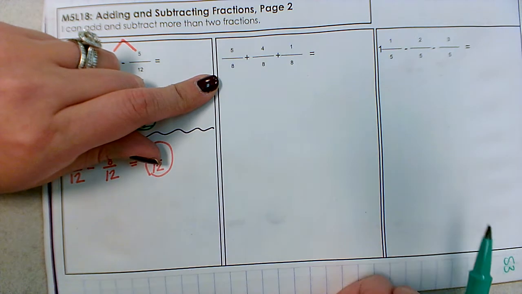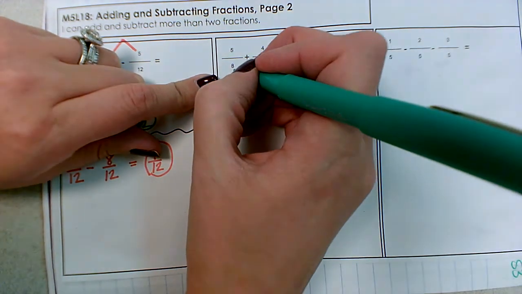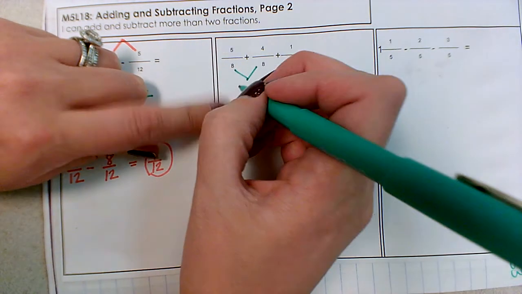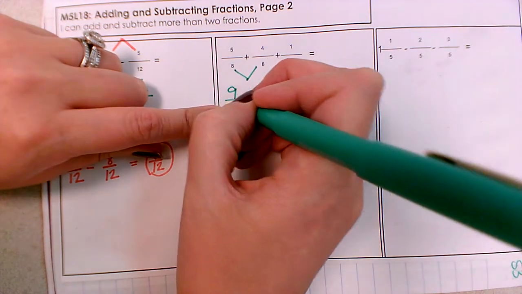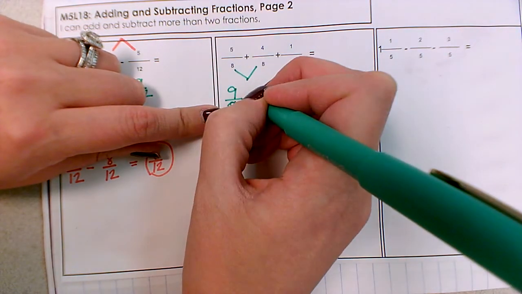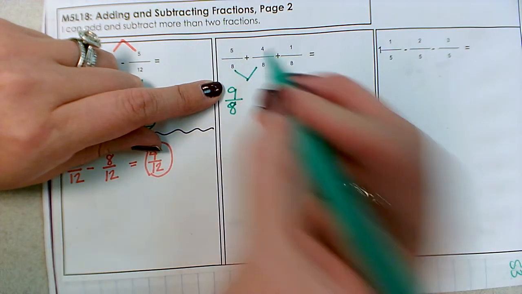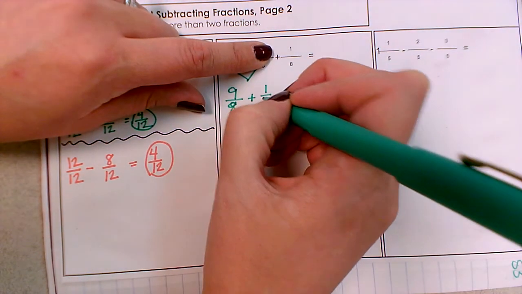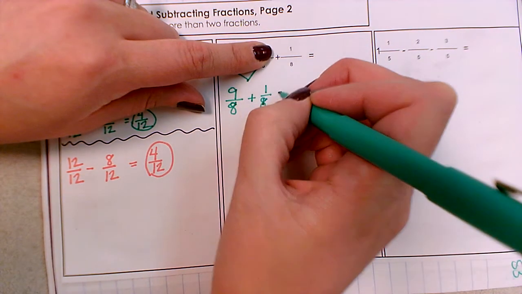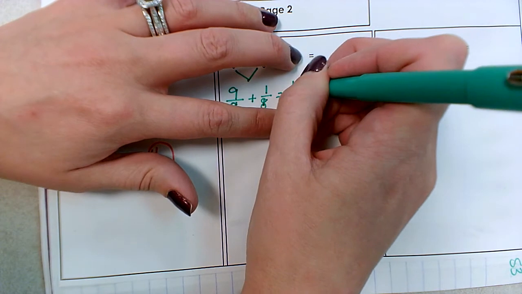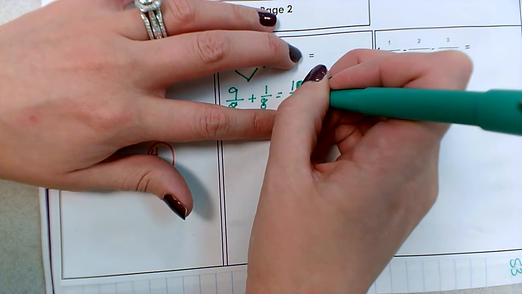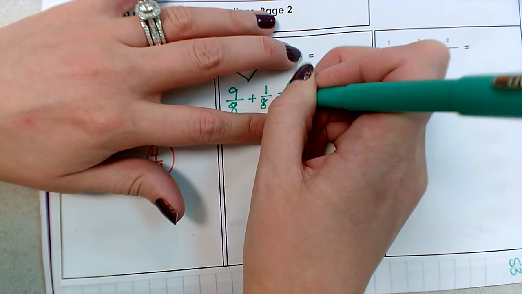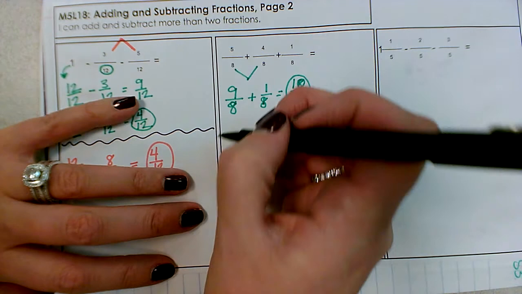5/8 plus 4/8 plus 1/8. So I'm going to start just by combining these two, adding those together to equal 9/8. So I have 5/8 plus 4/8 equals 9/8. And now I can add on my one last 8th, and that equals 10. Oh, goodness, I can't write my numbers today. 10/8. And I'm going to leave that one just like that.